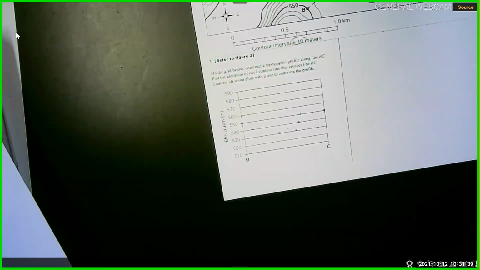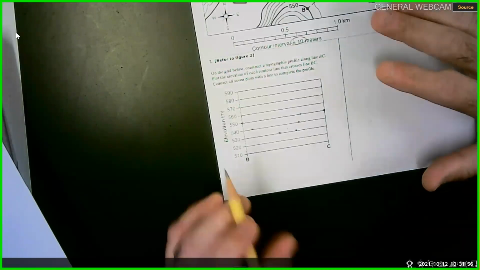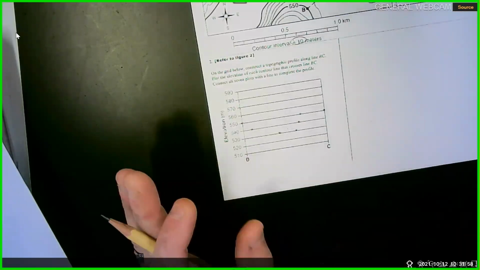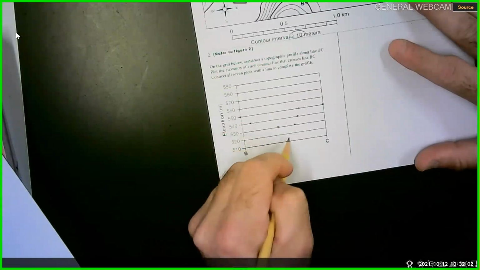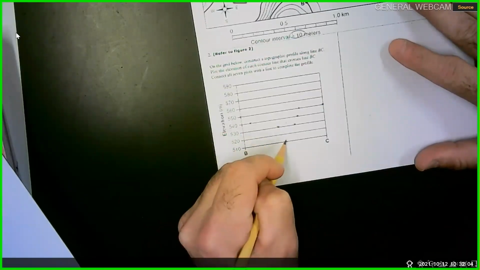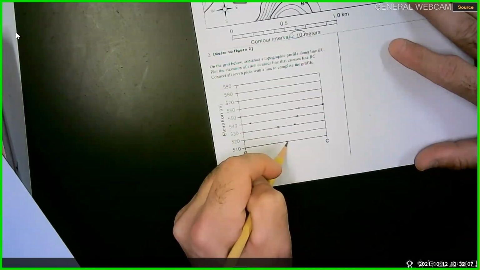However, we don't have a line in there, so it can't be the next contour down. In other words, it's going to be under 530, but it cannot be 520, because if it was 520, there'd be another contour line there, and there isn't. When you do these, I do my hills and valleys first. That's just the way I do it, so I know what I'm doing. My valley is right here. I cannot touch the 520 line. If I do, I am wrong.